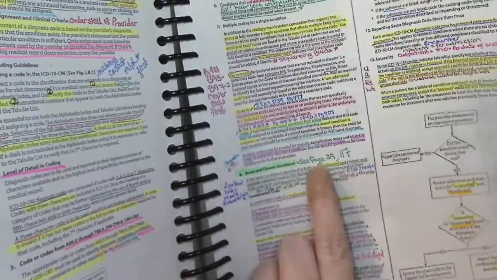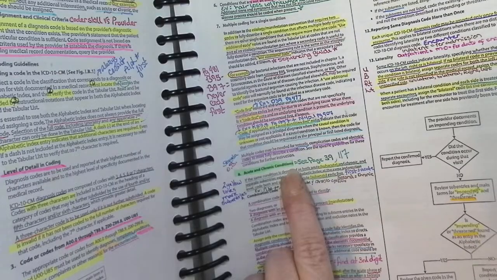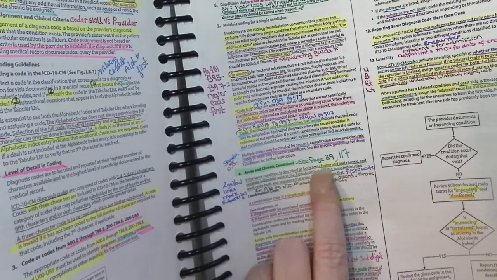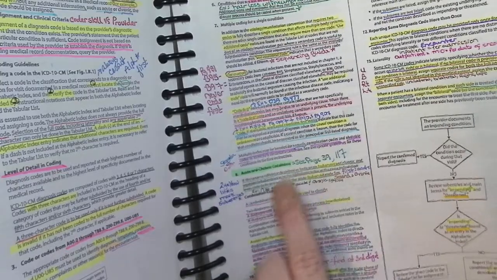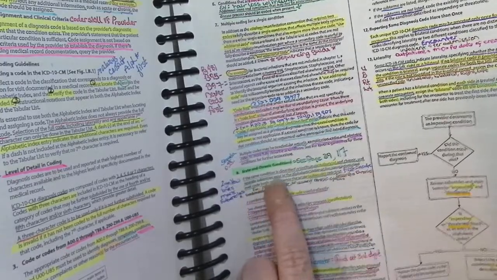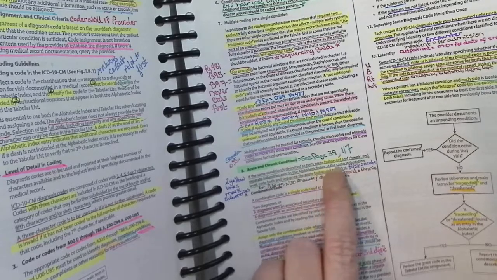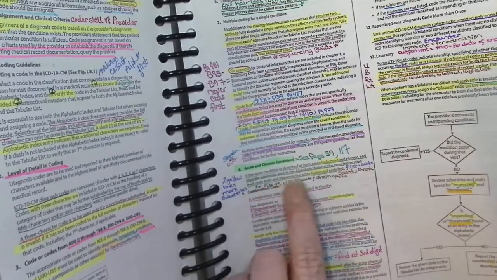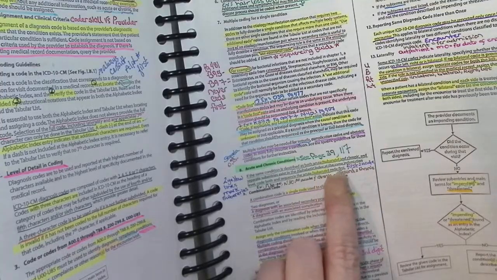So like the acute and chronic condition, that is our guideline for the same condition as described as both acute and subacute and chronic in a separate sub-entry exists in the alphabetical index on the same indention line. Code both and sequence acute, subacute first.